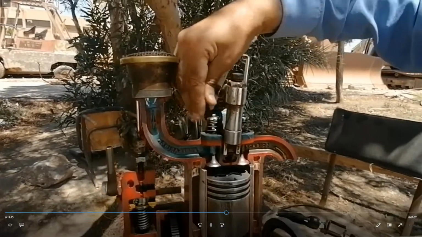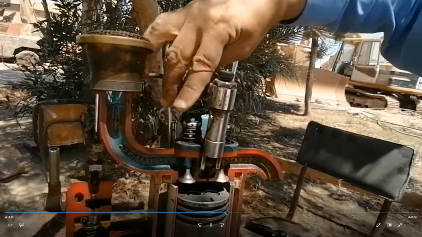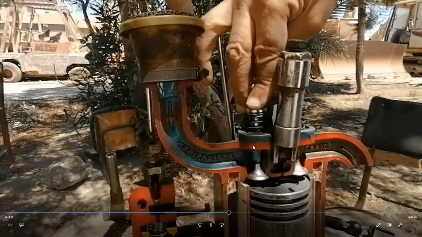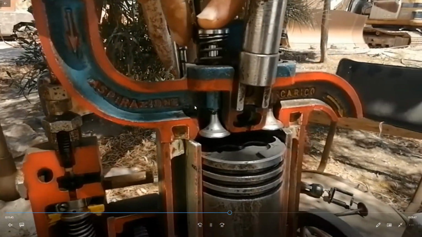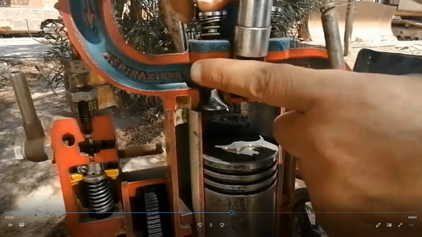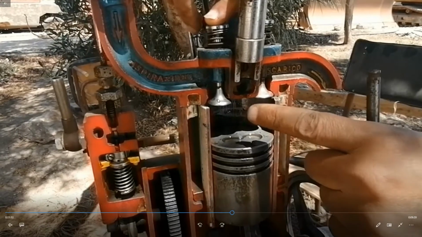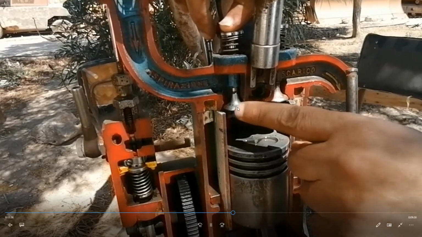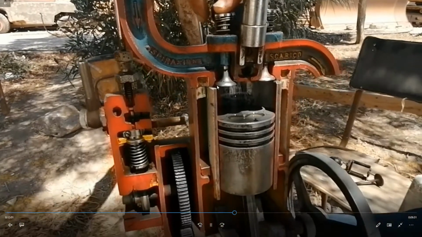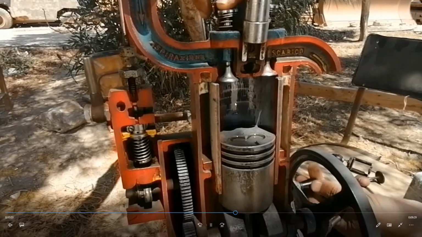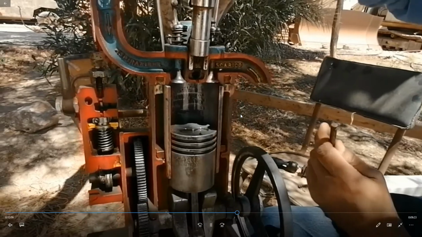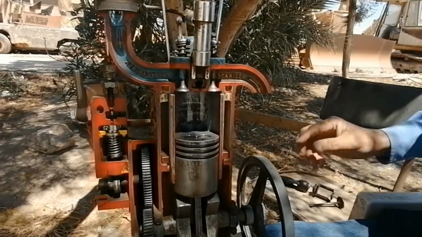That means the valve will open late, so it will decrease the air in the engine, and also the depth the valve goes down into the chamber will be less, so the volume of air will be decreased. When the air is less, it can make exhaust smoke.